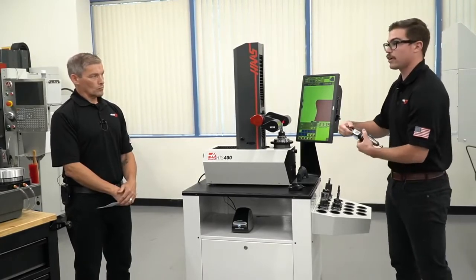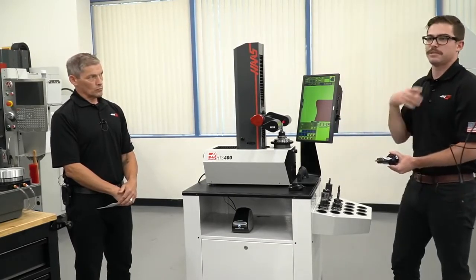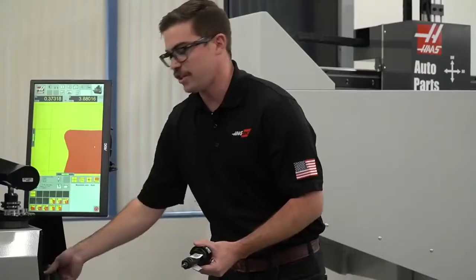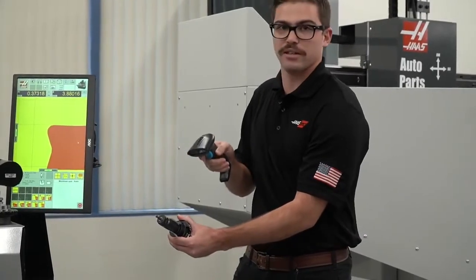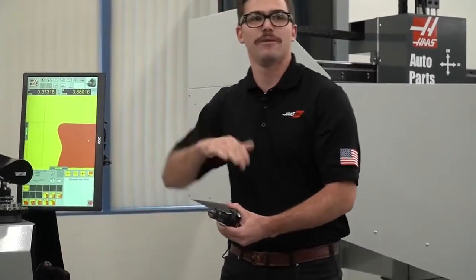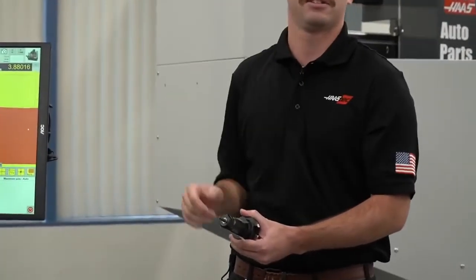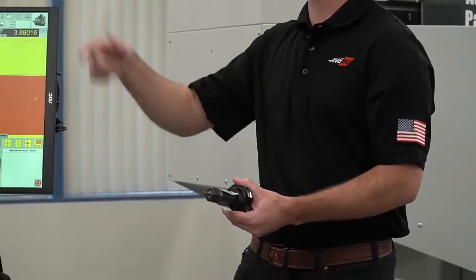And so when I go over to the machine, I have a USB Bluetooth reader for the machine. I can take my QR scanner and go straight and upload directly onto my control, and it'll upload the offsets onto the machine. So I don't have to worry about exporting a file.